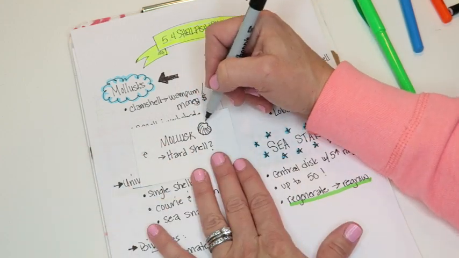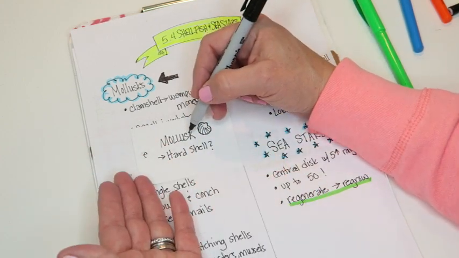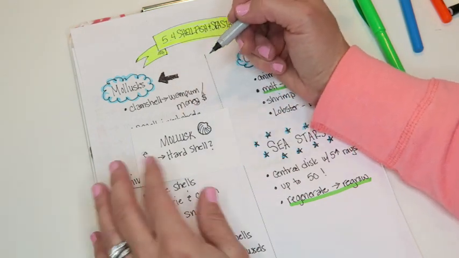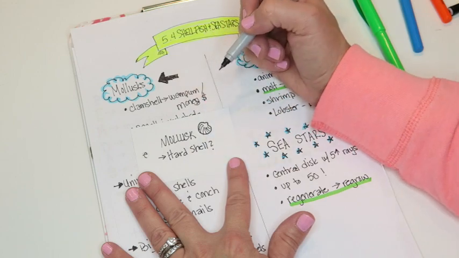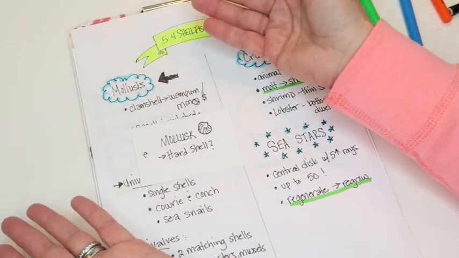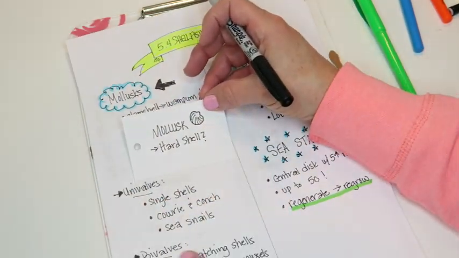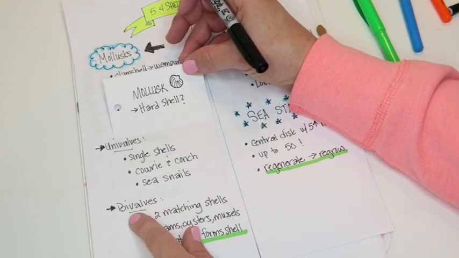All right, so I'm going to add a little clamshell here so that I remember what a mollusk is, because it's possible that I will forget what a mollusk is. This is going to help me remember that, oh yeah, that's right, it's a clam, and they've got a hard shell, which kind of gives me a clue as to, oh, hey, and they're bivalves. I actually can remember that as well.